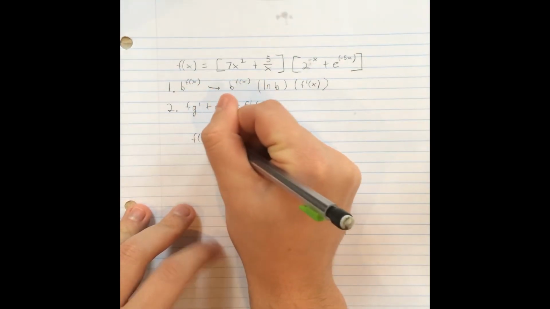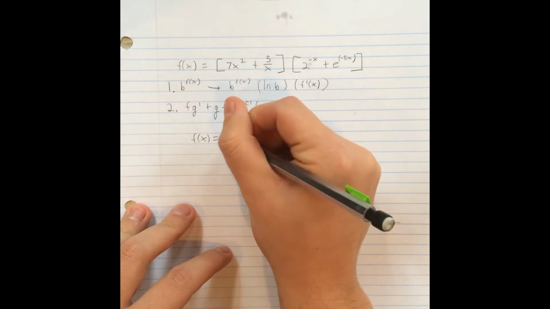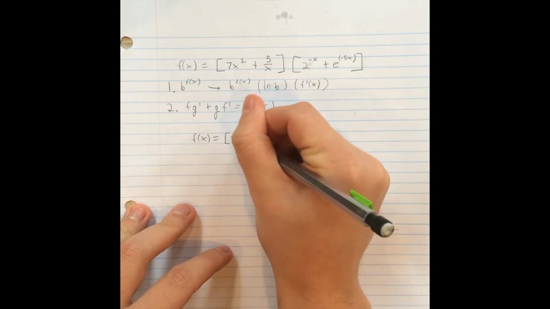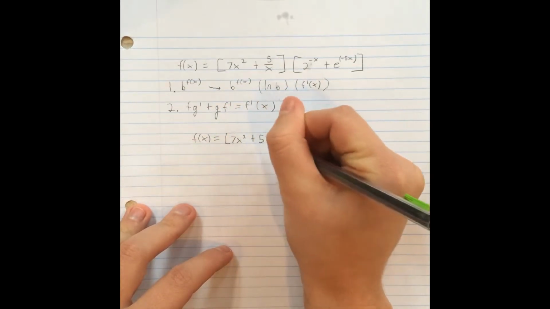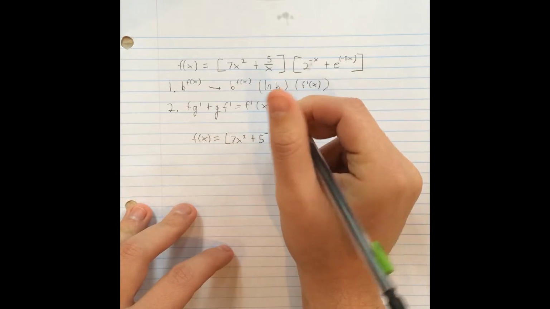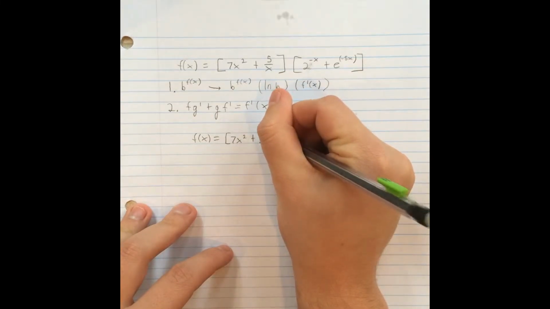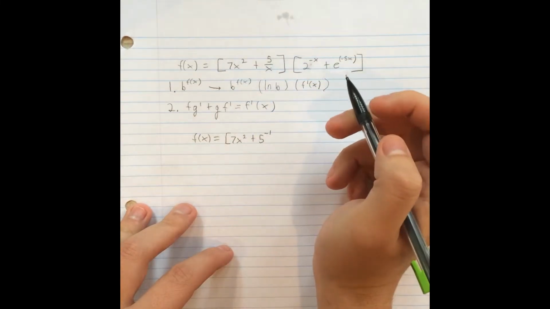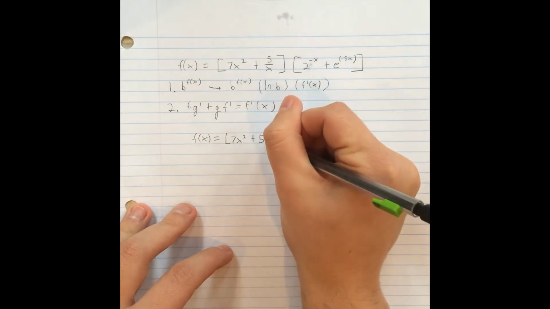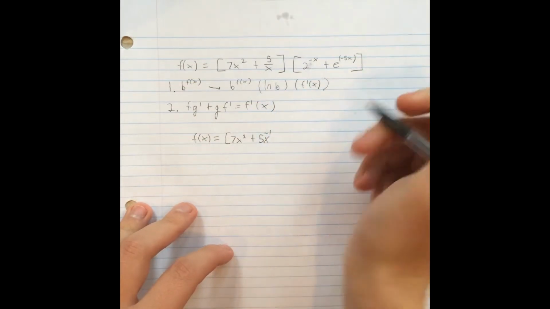So we can change it to f of x equals 7x squared plus 5x to the negative 1. Sorry, 5x to the negative 1.